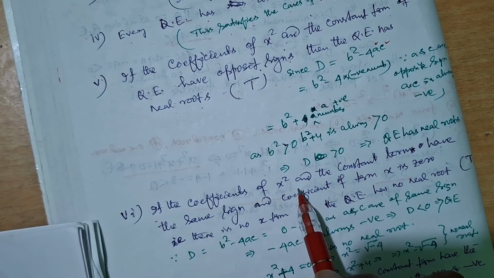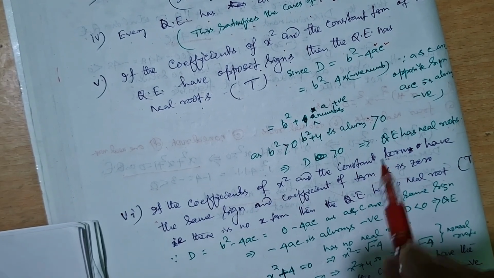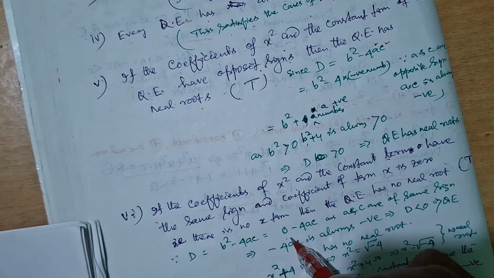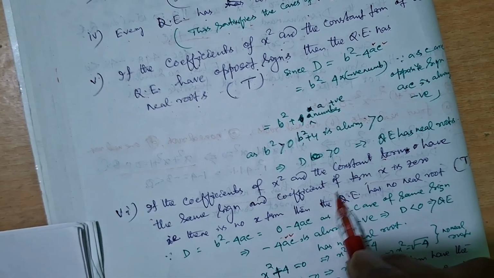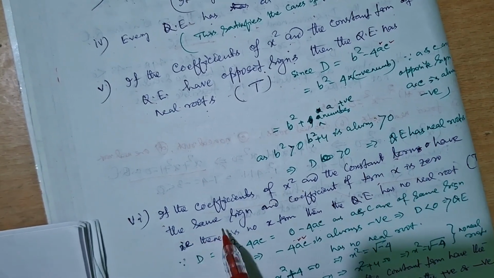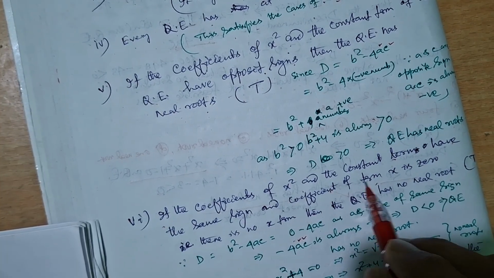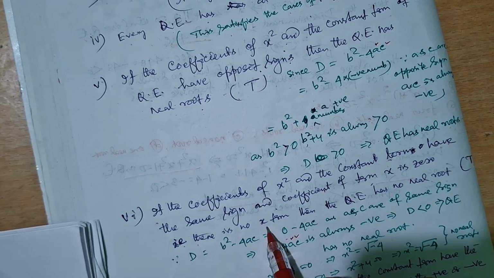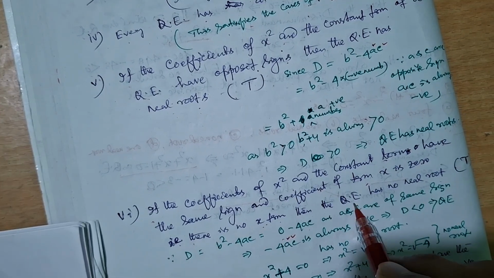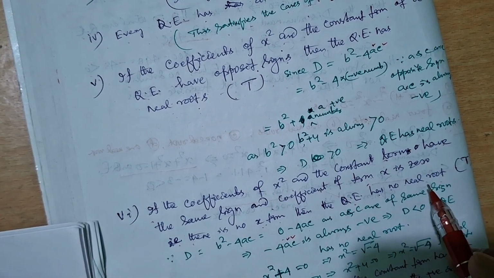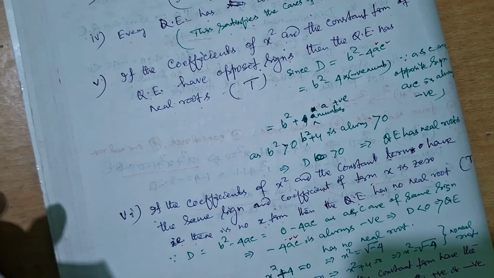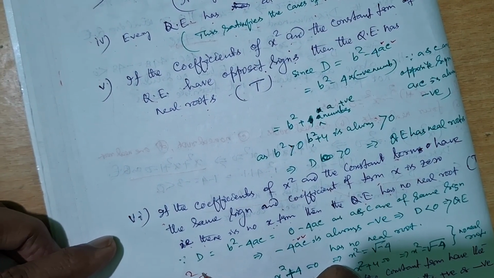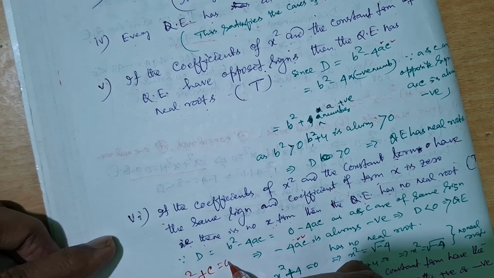If the coefficient of x square, a, and the constant term c have the same sign, and the coefficient of the x term is 0, that is, there is no x term, then the quadratic equation has no real root. That is, only x square plus c is equal to 0.